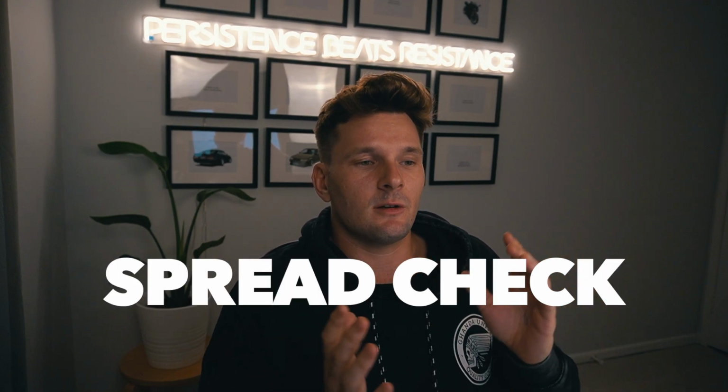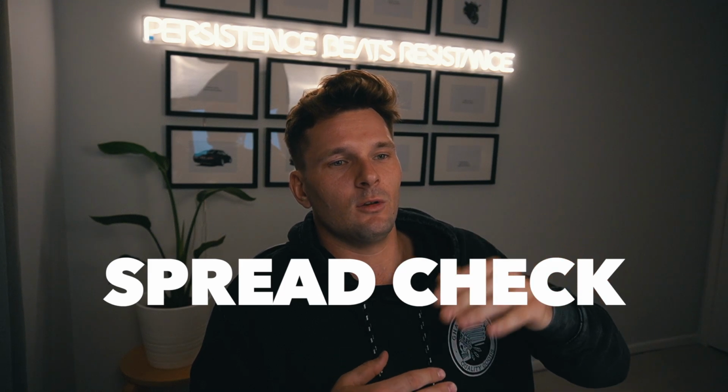Now, what we're going to do to work out whether these cars are actually a good deal or not is to do what I call a spread check. So a spread check is basically where we look at the market for this car on the internet. So when I say market, we use the three websites that I've already spoken about: Gumtree, Carsales, and Facebook Marketplace. And we look at all similar cars that we can compare, basically. So we're comparing apples with apples, or as close to as possible.